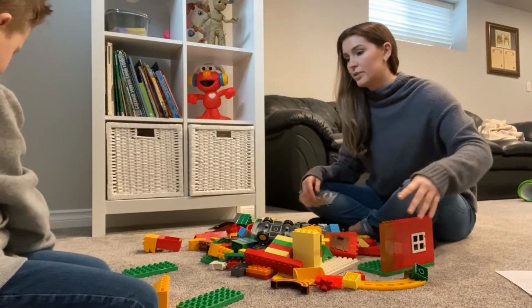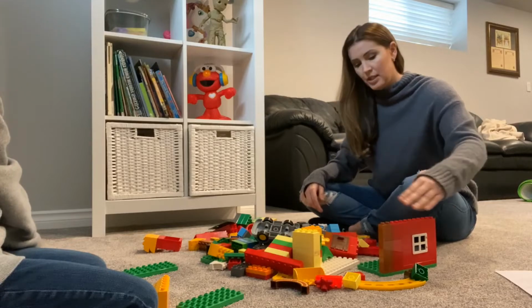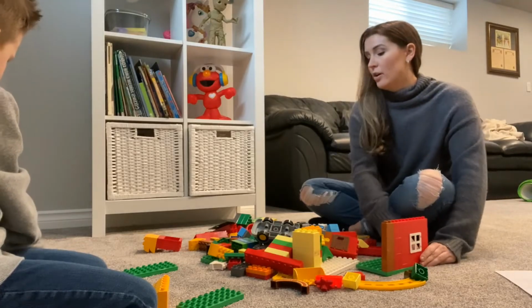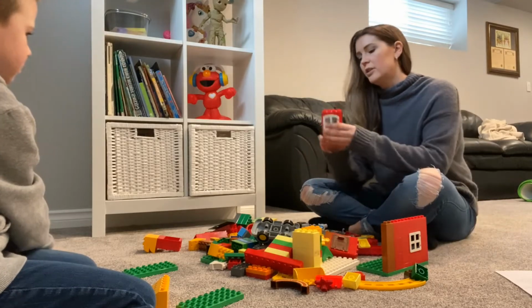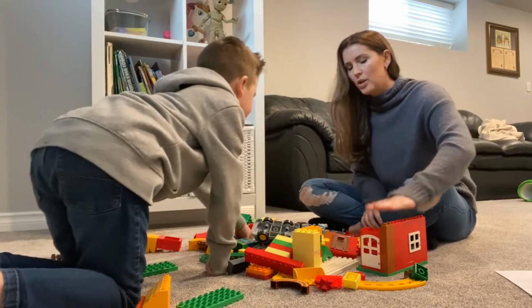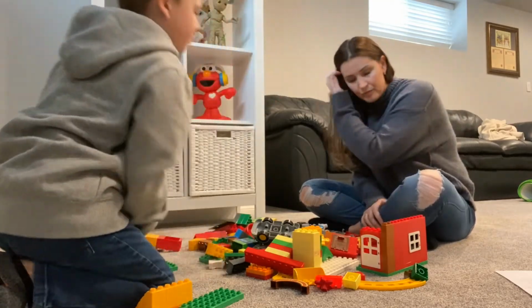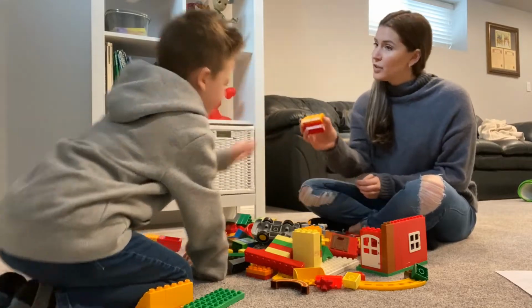I'm going to build a barn. First, I need walls. Then I need a window. Now I need a door. Here's a door. Now what can I put on top of my barn? A roof. Good idea.